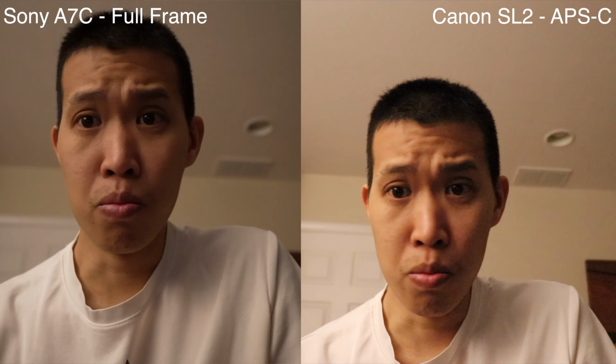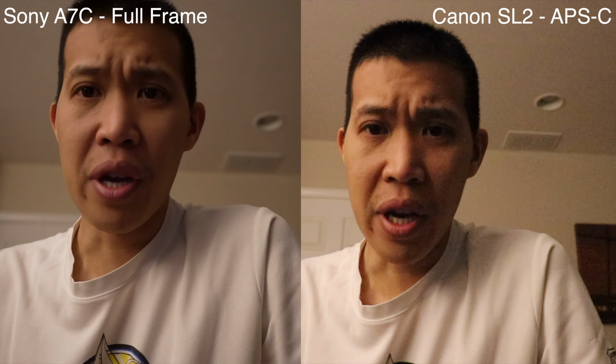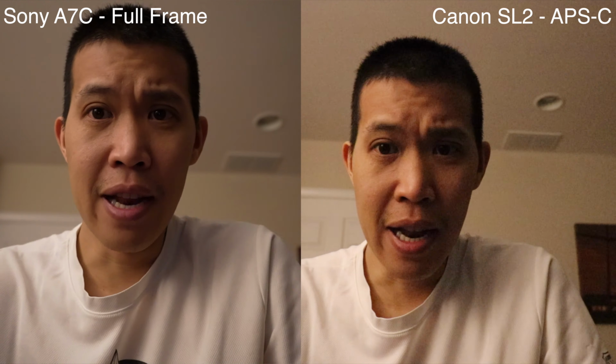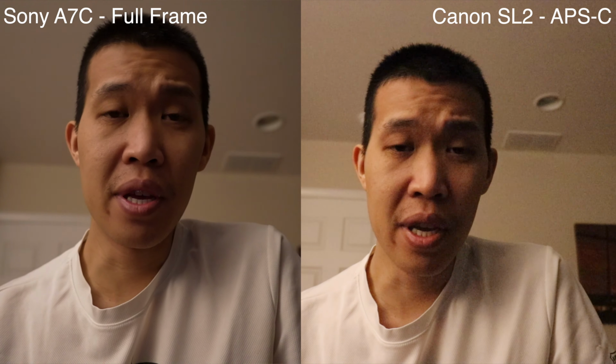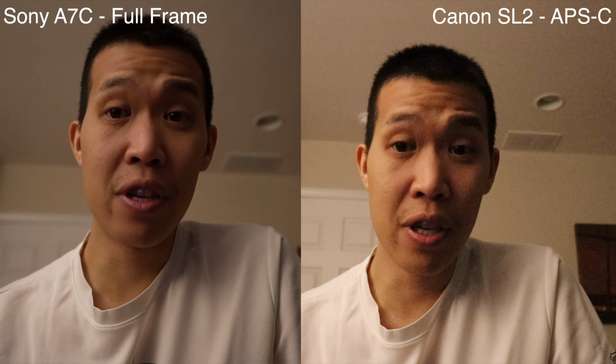lighting conditions. We can see a difference here when we switch over to the 50 millimeters when they're at f1.8, because that'll let in a bit more light. But looking at this, you can definitely see a lot more grain on the SL2. So that is definitely what I would say is the major difference here.